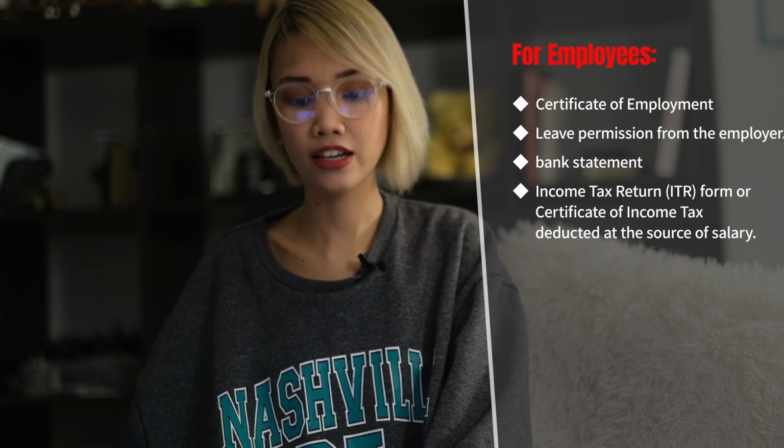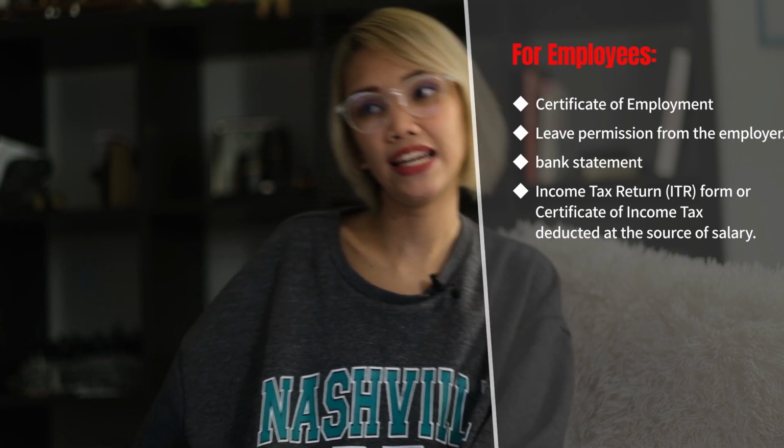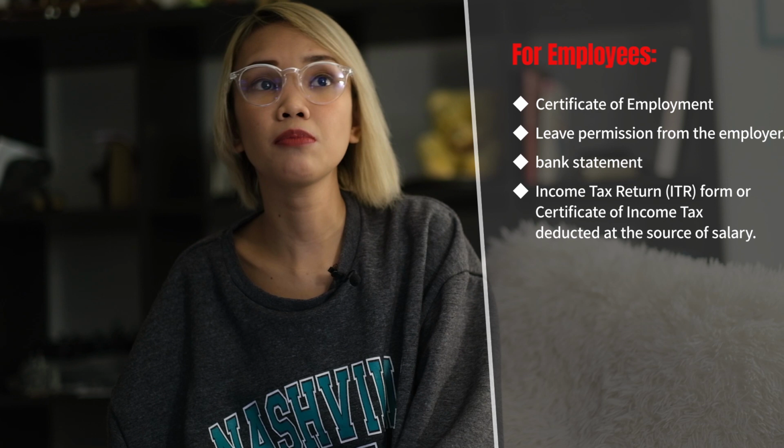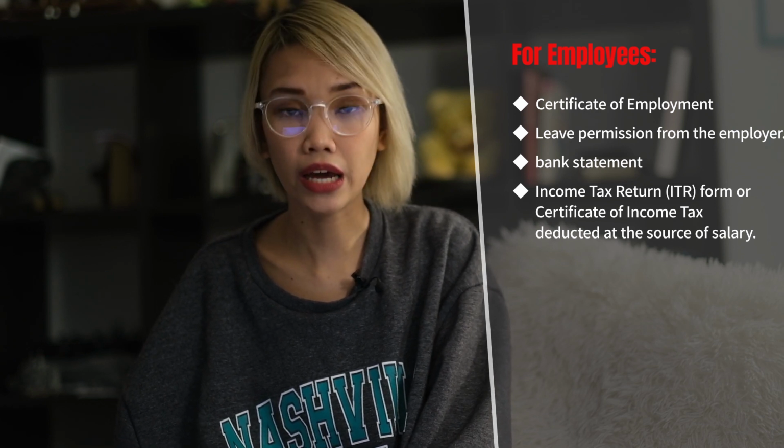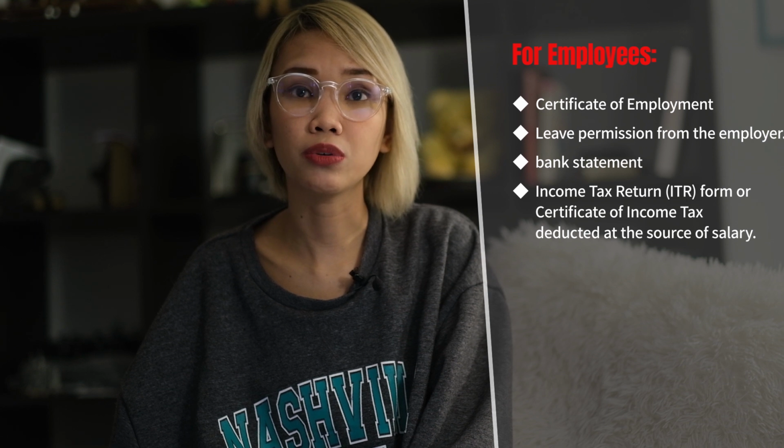Then, company bank statement of the latest 6 months. So, there are some companies that provide bank accounts dun sa mga employer nila. So, it's your option whether you wanted to submit that or your personal bank account. It doesn't really matter as long as you have a bank account to show.